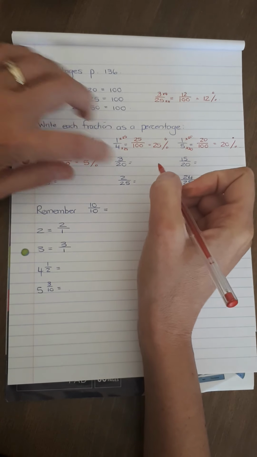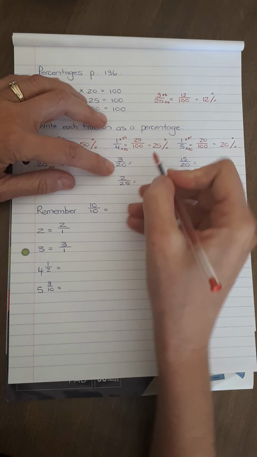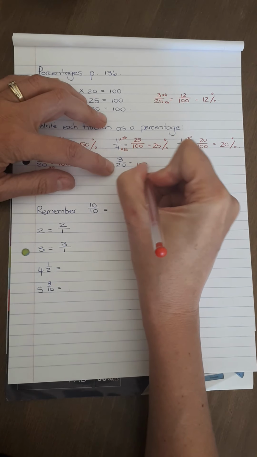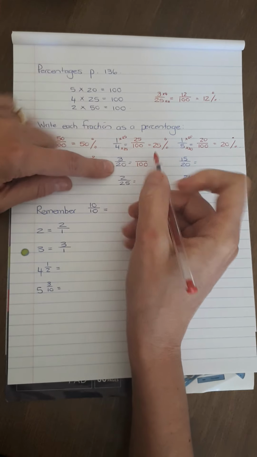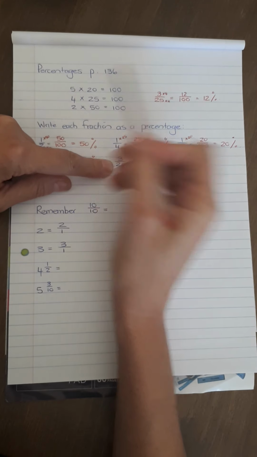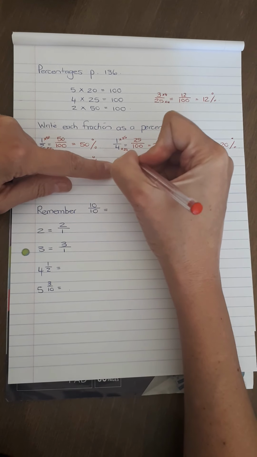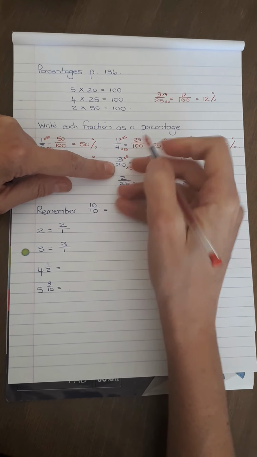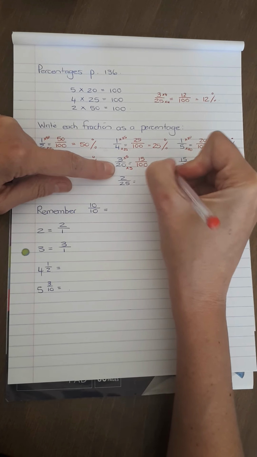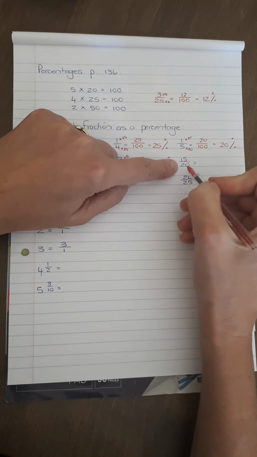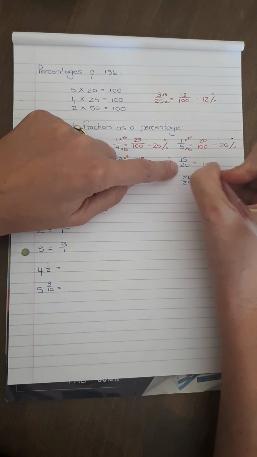5%. Next one, once again, 20 as the denominator, but I need 100 at the bottom, so I'm going to say 20 times what gives me 100? 20 times 5. What I do here, I have to do over here. Then I end up with 3 times 5, 15. That gives me 15%.